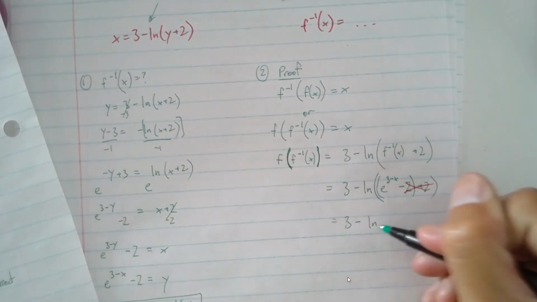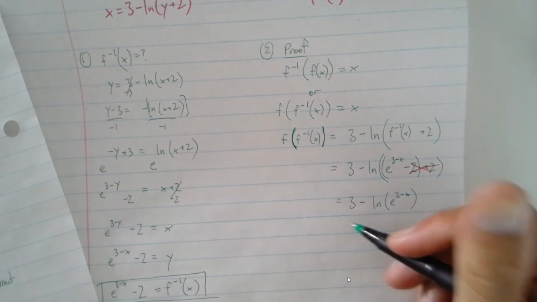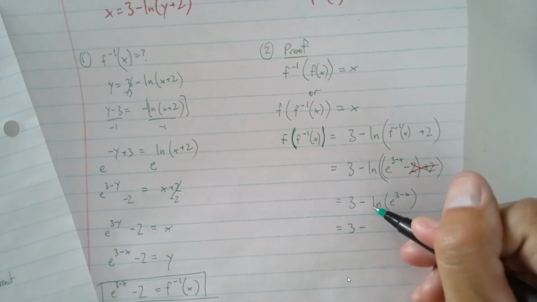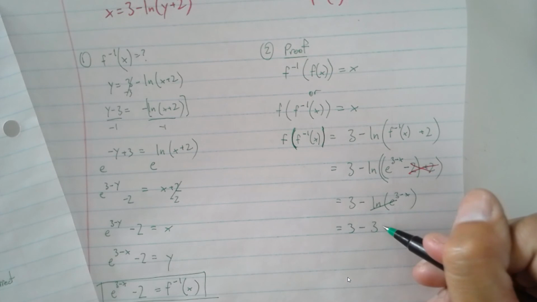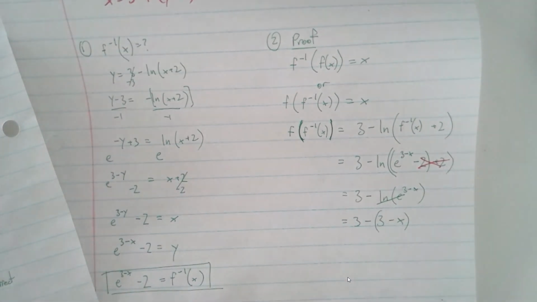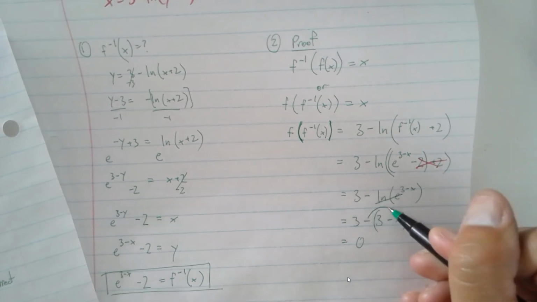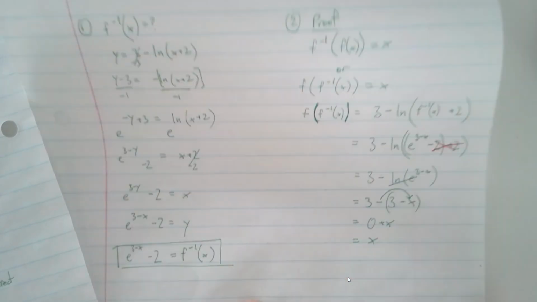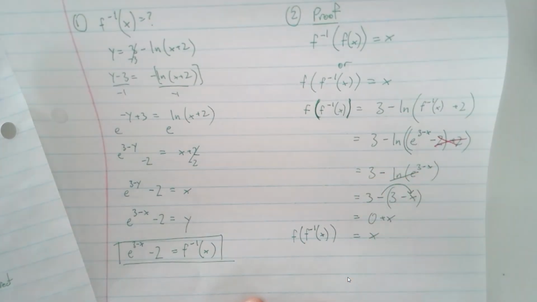3 minus the natural log of e to the power of 3 minus x. I know if I take the natural log of e, that will cancel out and bring down what I have in the exponent. I've never seen it done like that, but you can think of it like that. This brings it down to 3 minus, in parentheses, 3 minus x. Then if you think about it, 3 minus 3 is 0, and that negative sign gets distributed to the minus x, giving me a positive x. So in the very end, the composition function of f of the inverse function of x is equal to x.